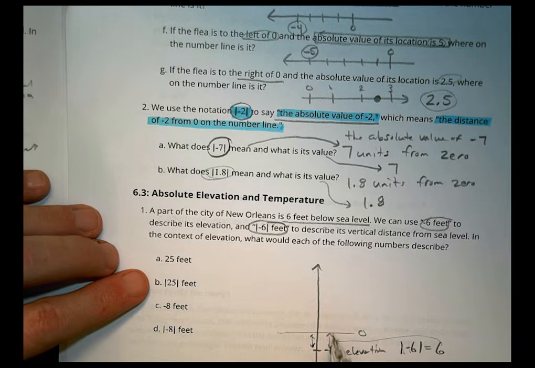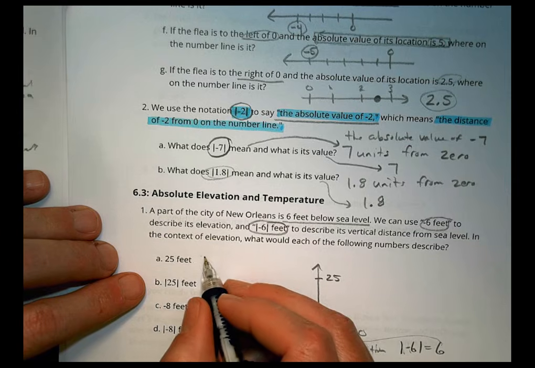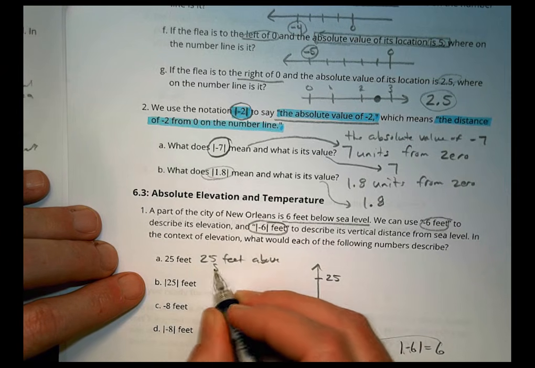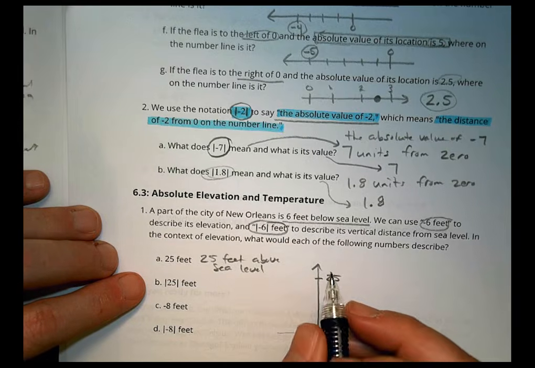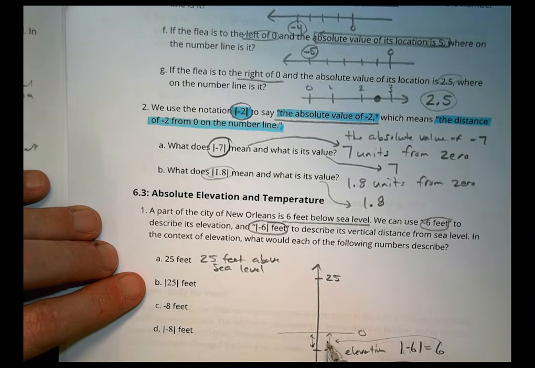If it's 25 feet, that tells us that it's going to be what? 25 feet above sea level. So 25 feet above sea level is what it tells me there. Okay? And it's a distance of 25 feet away from sea level.